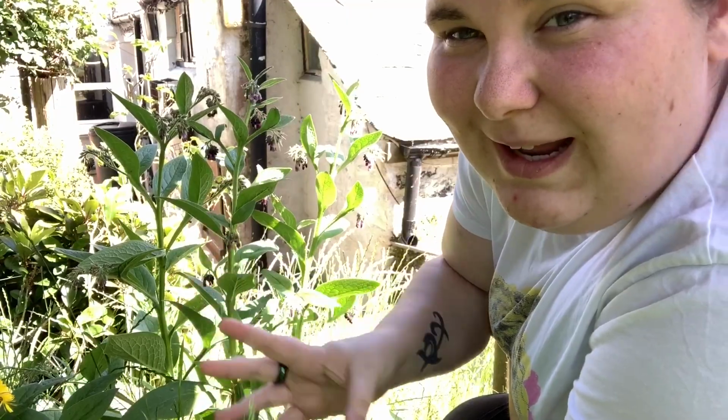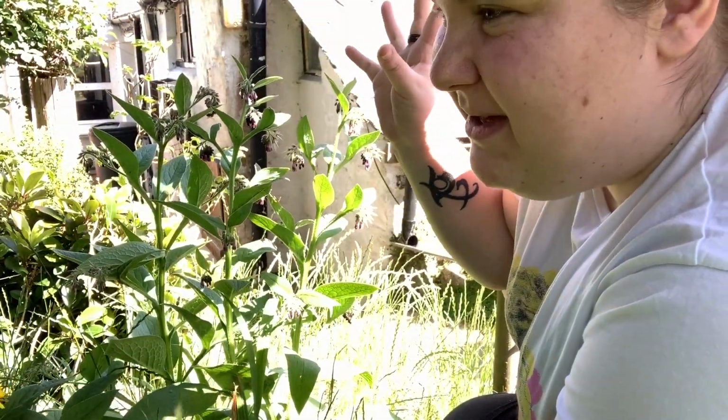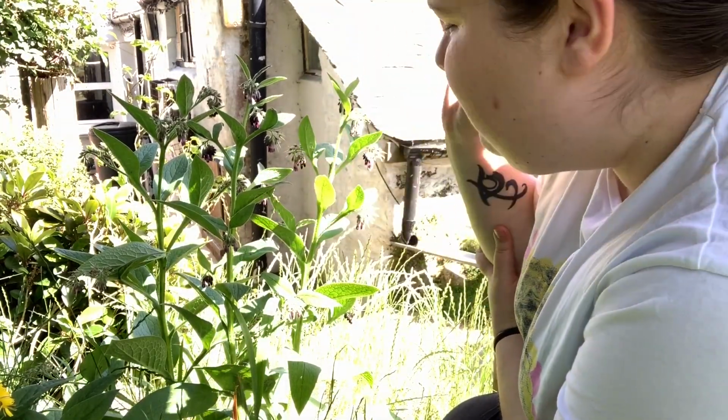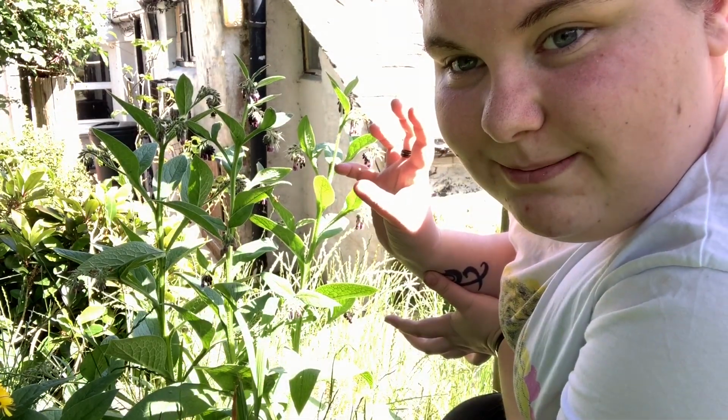I'm sorry for the weird angle again, but this here is some common comfrey. It seems to be the most populated area today for the bees and the bugs. So I'm going to try and photograph flowers or the bees around the flowers.